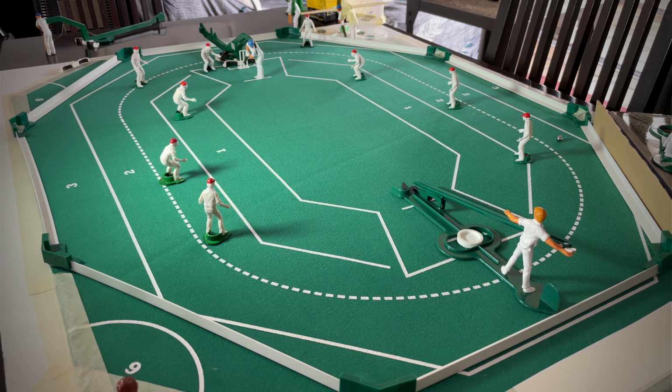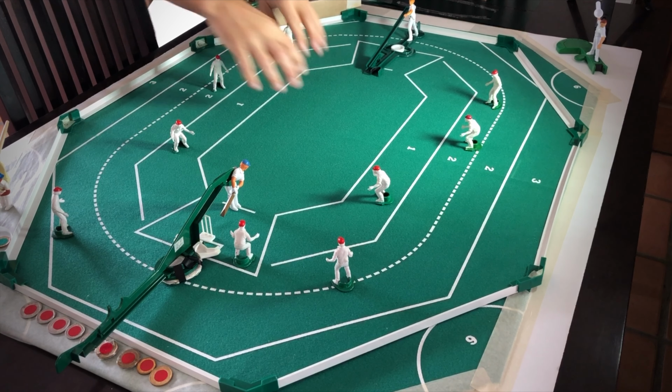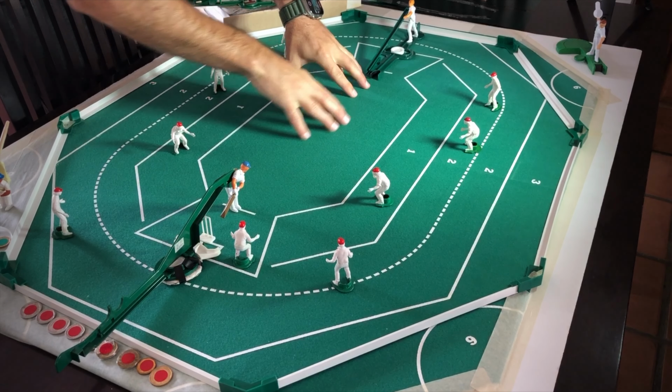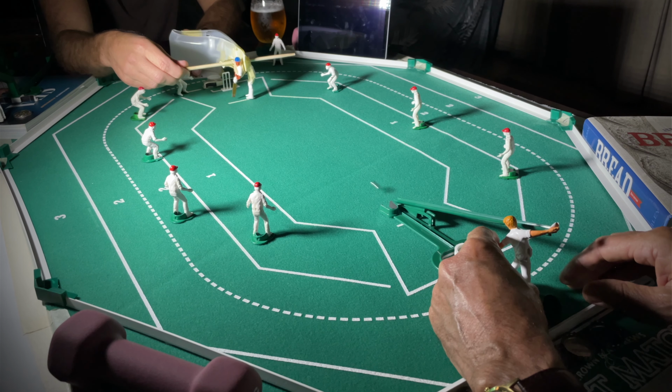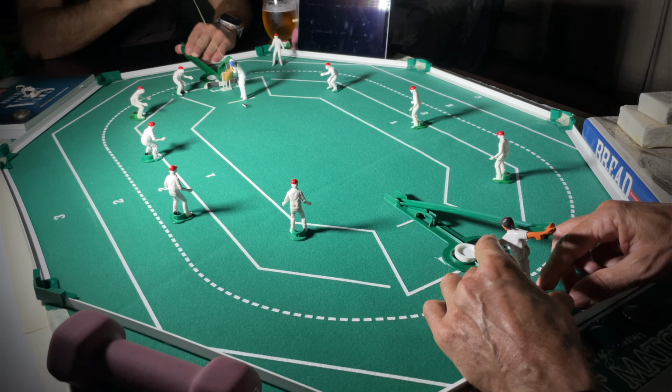Next, we have various bowling add-ons that the bowling team can make use of throughout the innings. We have different bowling surfaces. This is the plain felt surface, which is sort of the default. This is a slower delivery as the ball rolls towards the batter.